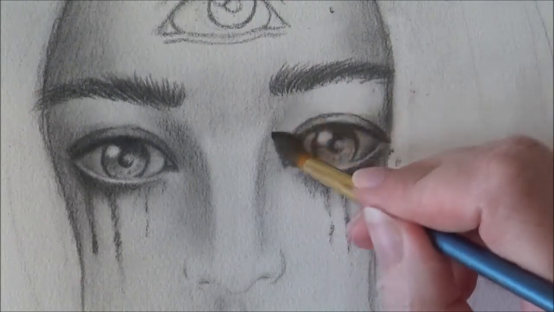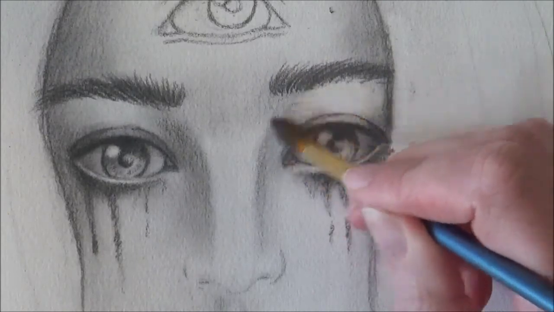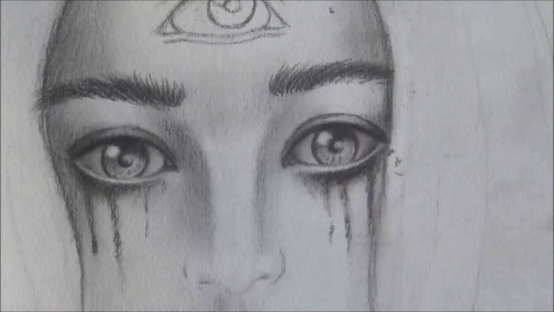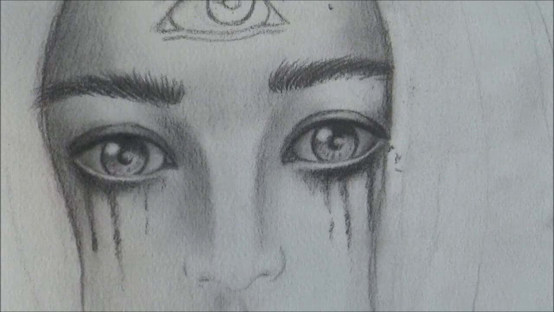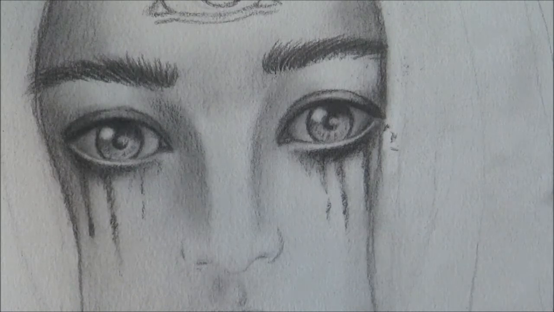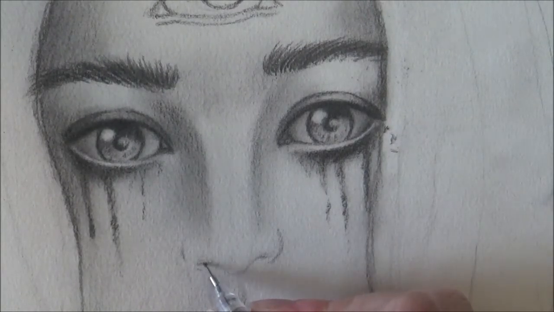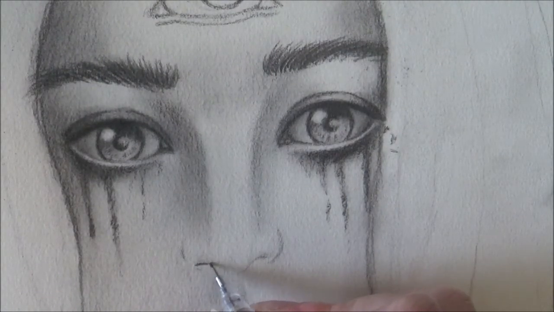And I'm keeping this side lighter than the other side. Alright, I really want to add the nose in a little bit more just so I can get more of a connected picture before I gotta stop.